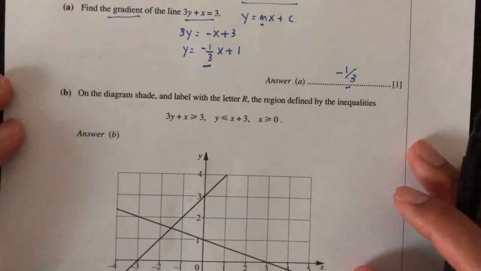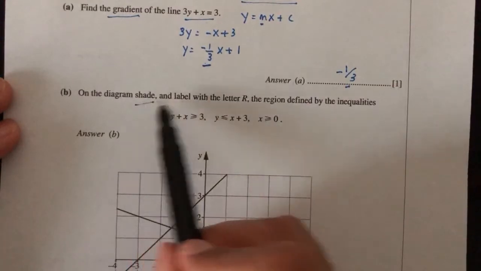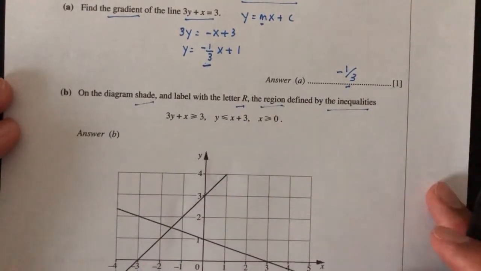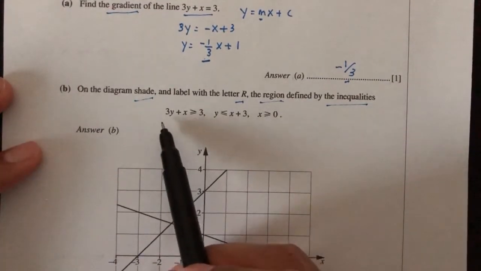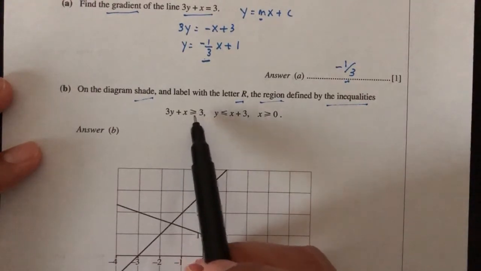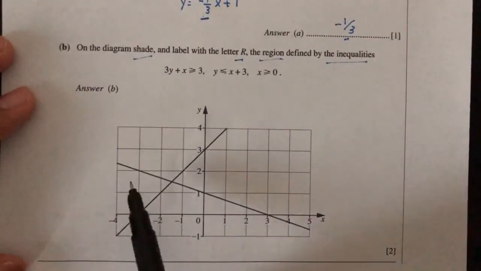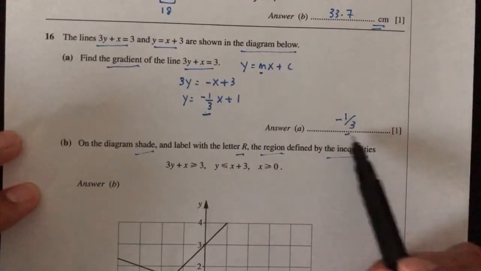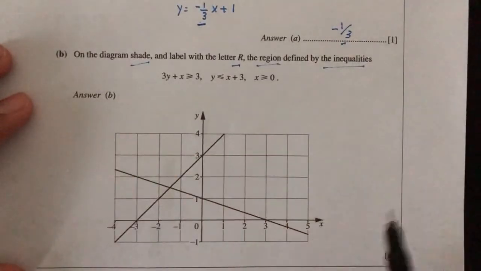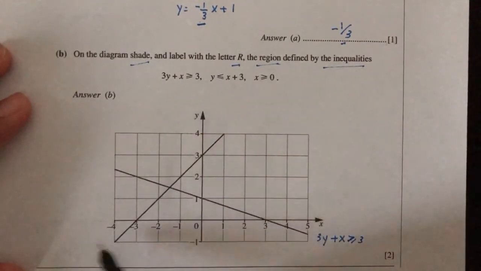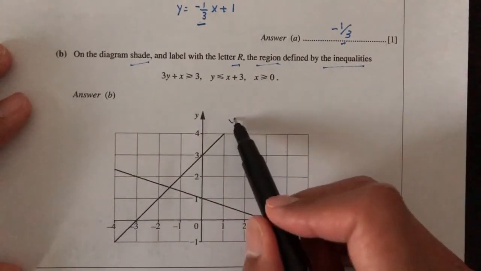Now for part B, on the diagram, shade and label with the letter R the region defined by this inequality. So first thing is we have this line, 3y plus x more than 3. So the first thing is that we have to know which one is this line. As we have found here, the gradient here is negative. It means that it is going down. So this one will be this line. So it needs to be going up. And this one will be this line.